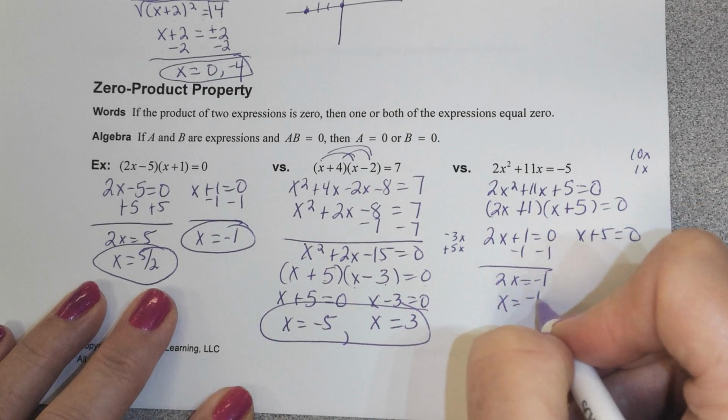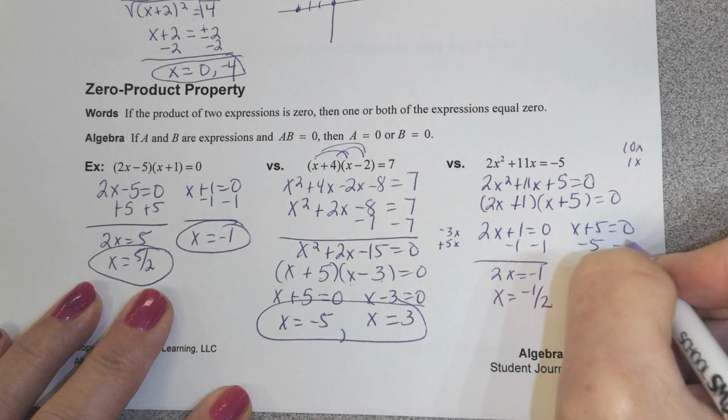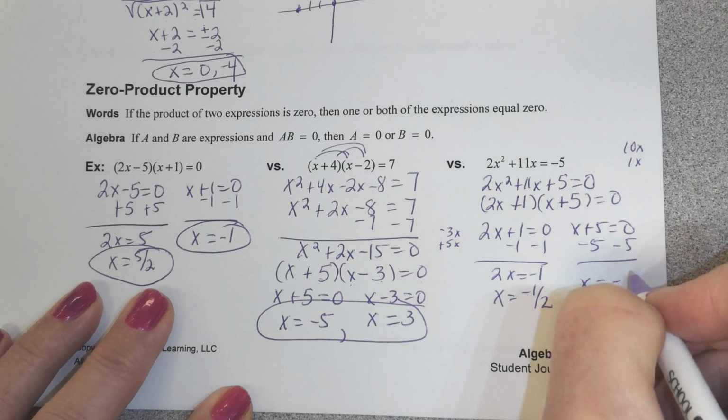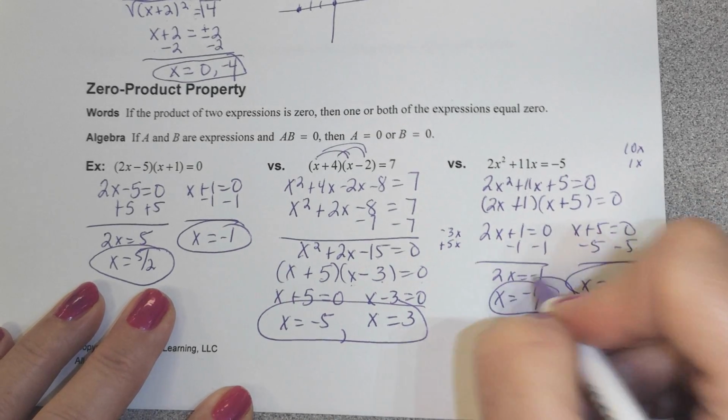So x is going to be negative 1/2, or x can be negative 5. Those are my two solutions.